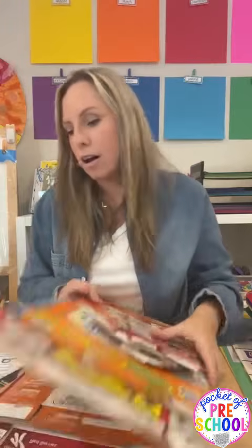If you don't have a bunch of cereal box collection like I do, my stack's this big now. That way I can pitch the ones that are really bad. And look how many times I've taped this up, like a bunch. I just tape it up a bunch.